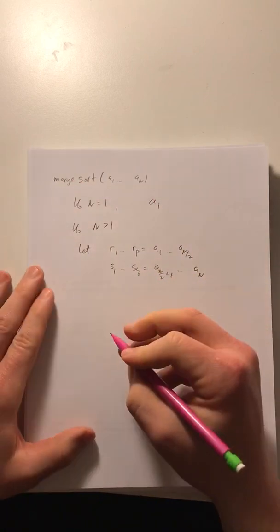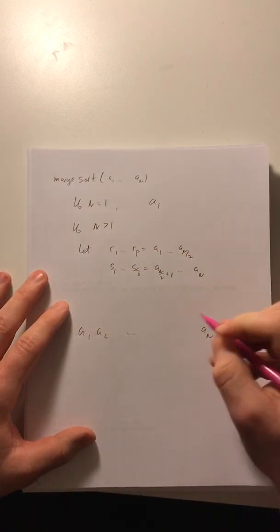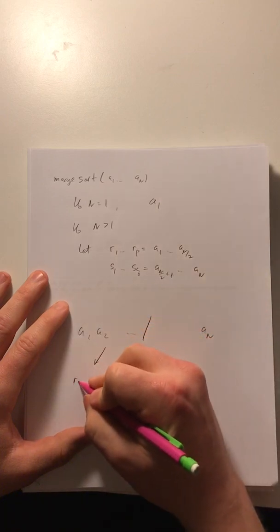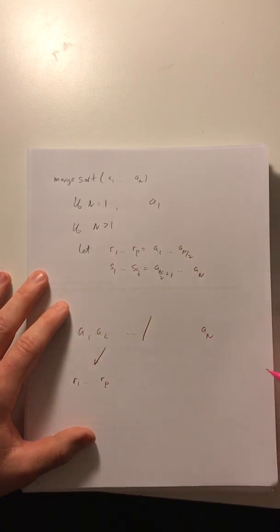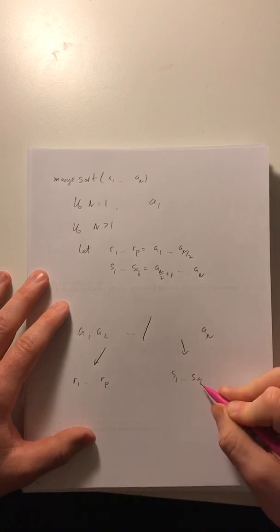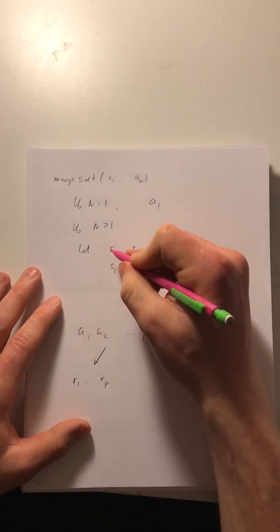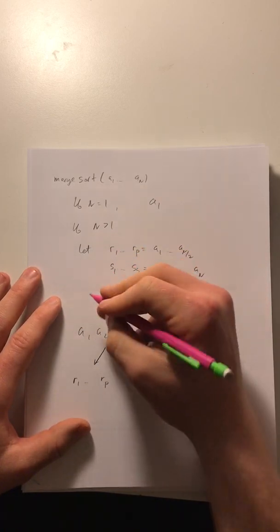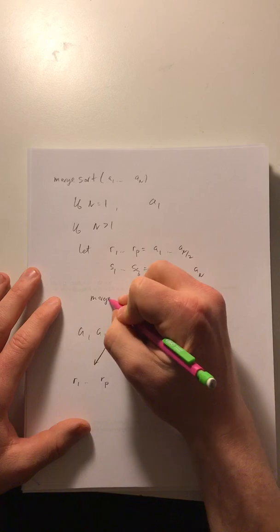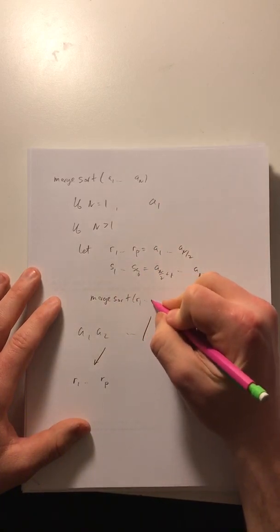So take an array, I split it in half, and this is a new array that I'm calling r1 up to rp. Here I get s1 up to sq. Now what I do is I'm going to say take the r's and sort those. So I'm going to say merge sort r1 up to rp.